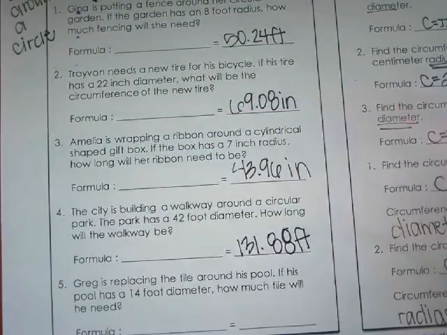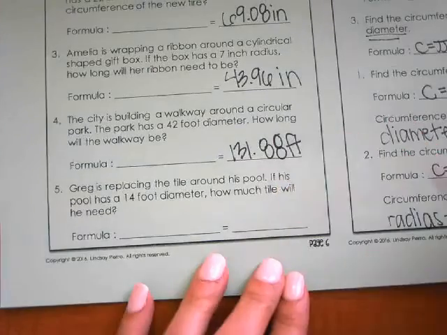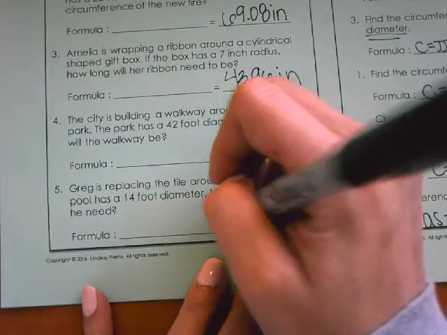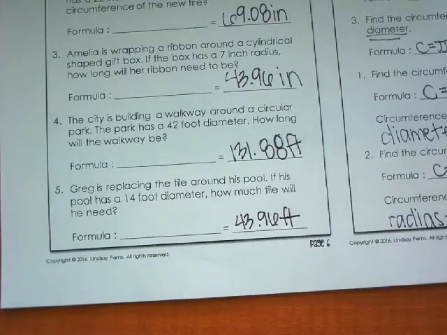Very nicely done. 131.88 feet. And the last one, 5. What did you get? 43.96 feet. Do I have any questions, you guys? All right.